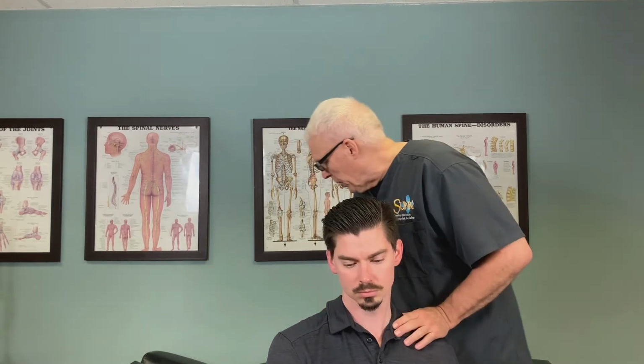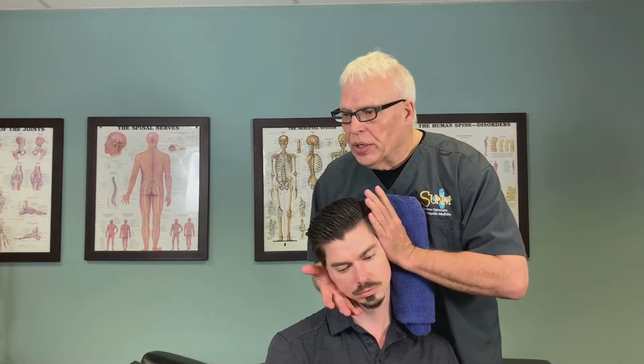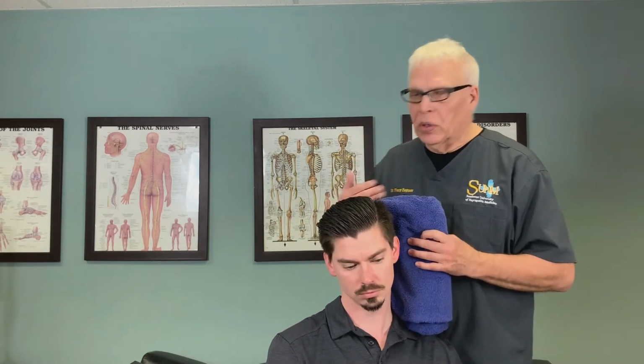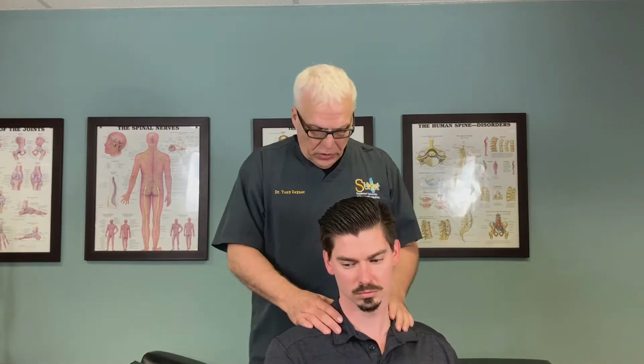Now to make it a little easier on the patient, you can include a towel. So Dr. Mason will tell you that it just gives you a little more feeling of ease. And also the patient has a little bit of a space in between you, so you've got some kind of a space there.